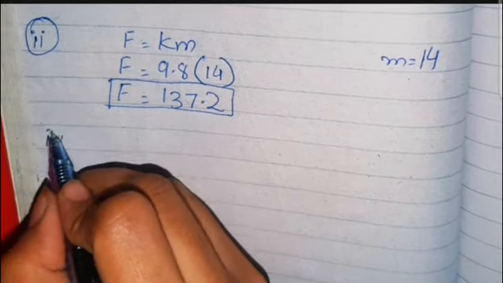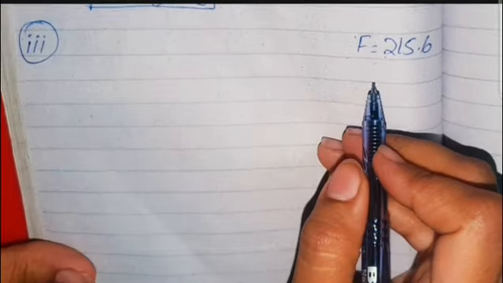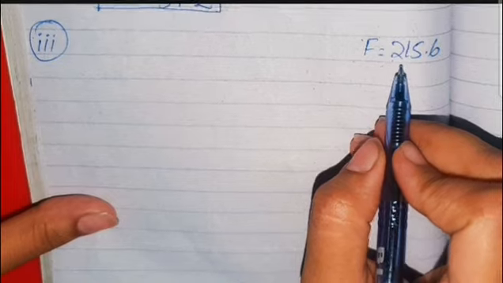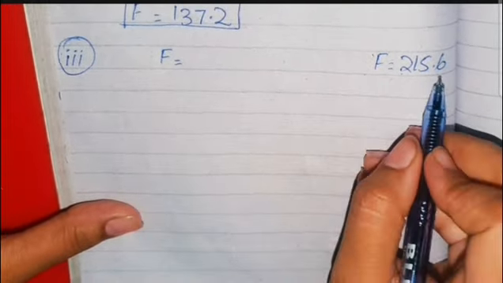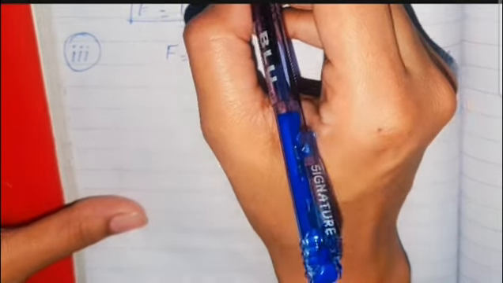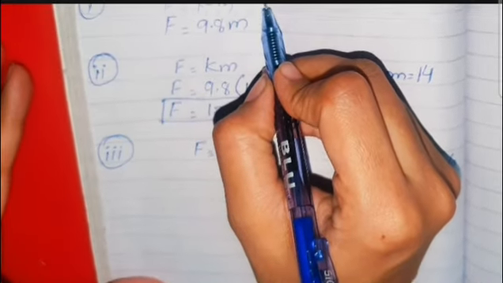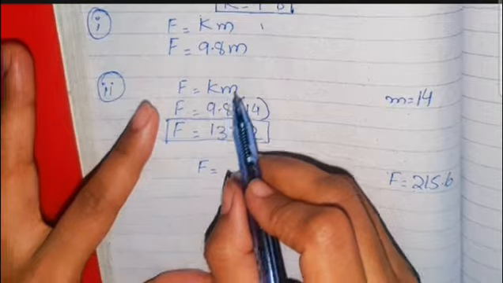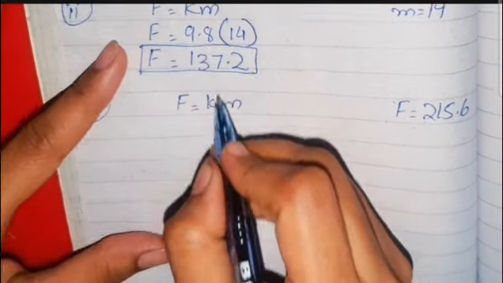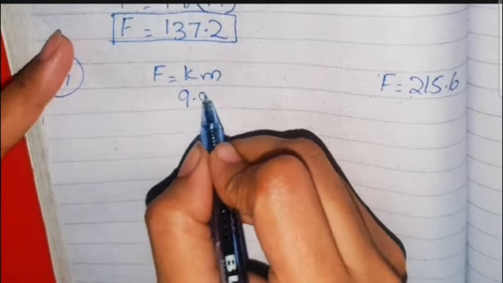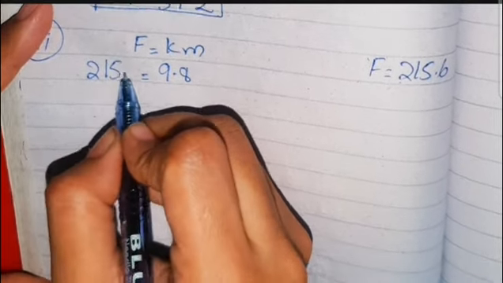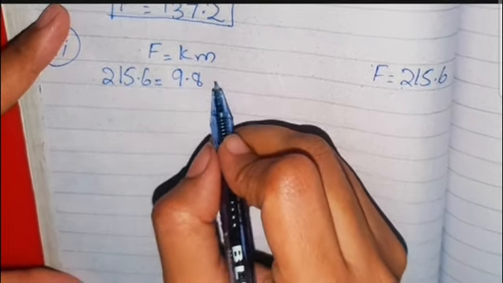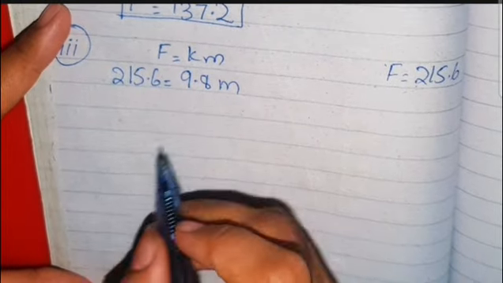Now move to the third part. Part 3 is we have to find the value of m when F is equal to 215.6. So I am again writing the same equation: F is equal to K m, and the value of K we know is 9.8, and we know the value of F is 215.6, and we don't know the value of m, so I'm writing it as it is.